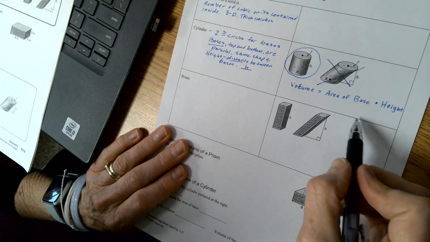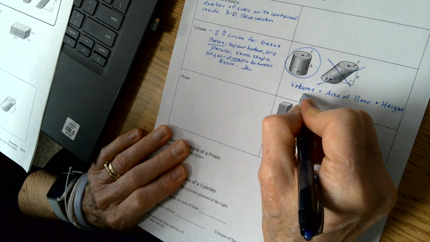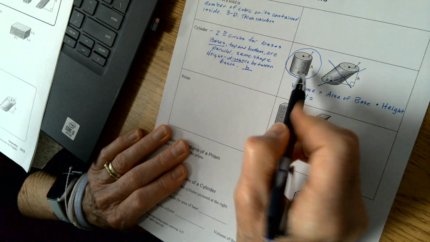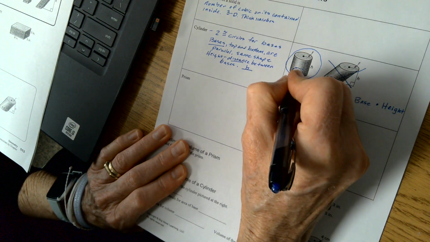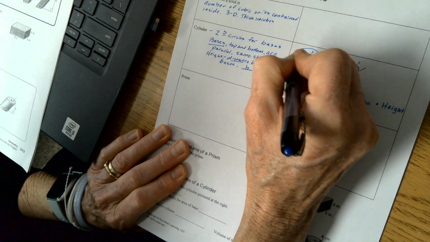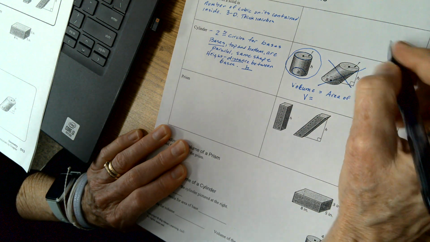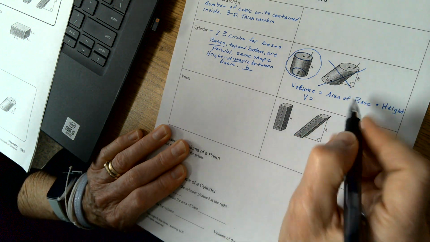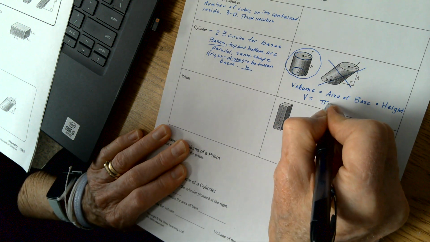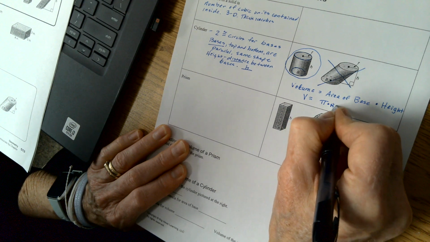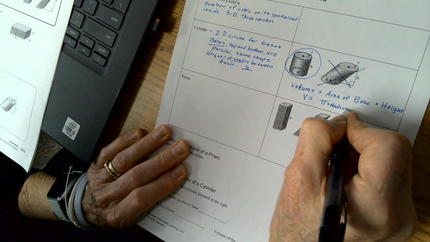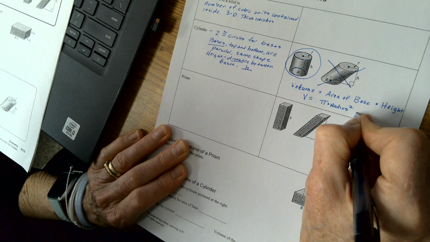Because this is a circle, the top and bottom are circles, right? Circles, circles. The bases are circles. So the area of a base is pi times radius squared. And then the height is the height.